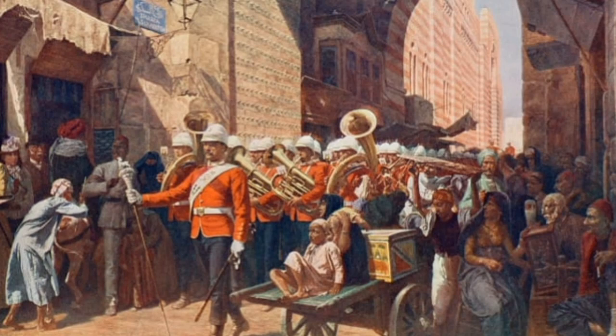Features of Indirect Rule. 1. Use of local leaders. Under indirect rule, the colonial power would work with indigenous rulers, chiefs, or local elites to govern the colony. These leaders were often co-opted or coerced into supporting the imperial power. In many cases, local rulers were given a degree of autonomy to manage their communities as long as they remained loyal to the colonial government.